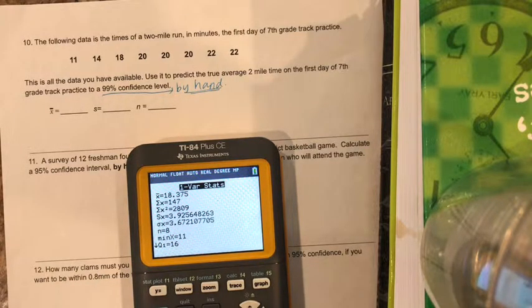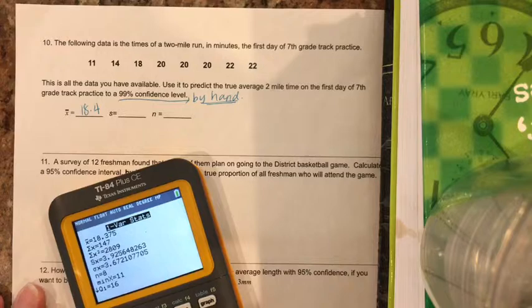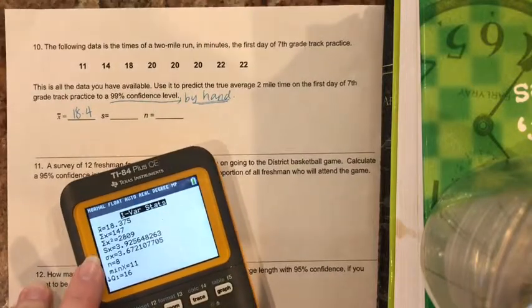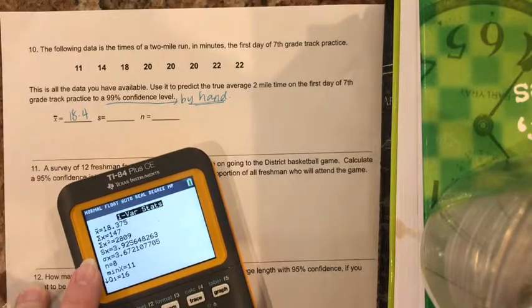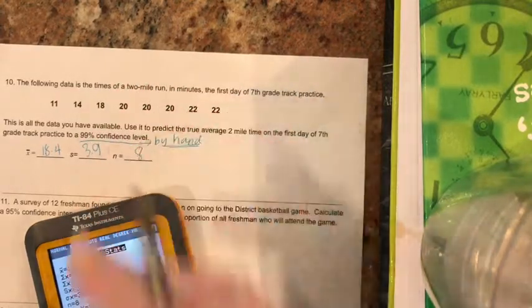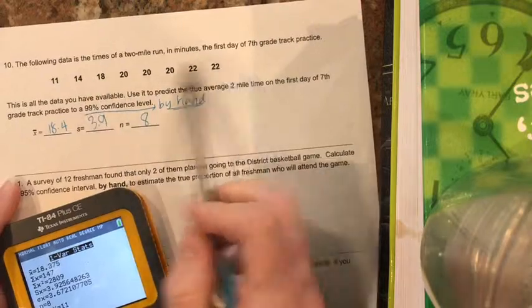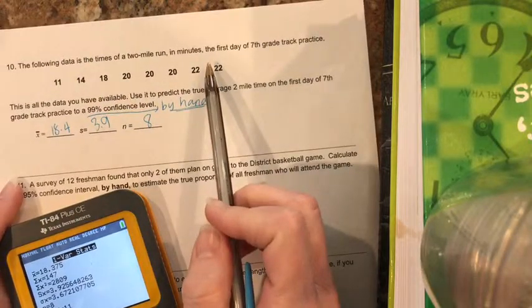So there's my sample mean. I'm just going to call that 18.4. For the standard deviation, we want to look at the S because this is not all 7th graders in track in the whole world. This is just a sample. So S is 3.9. And then we have 8 kids represented here. Since we're using the s from a sample, this is not a true standard deviation.